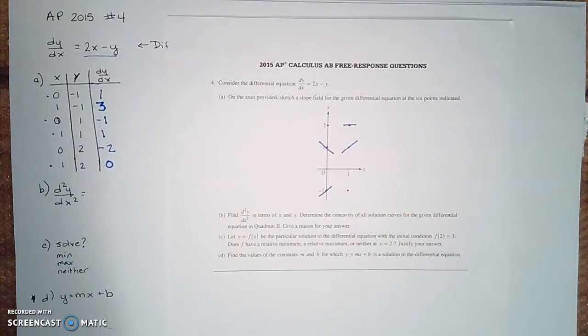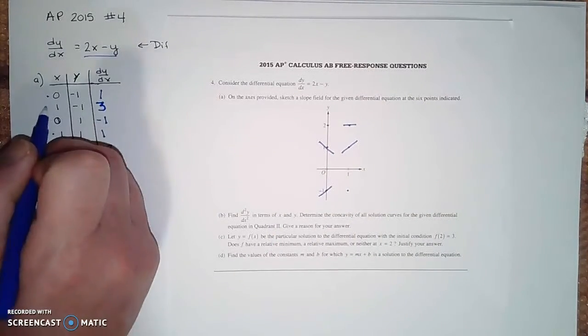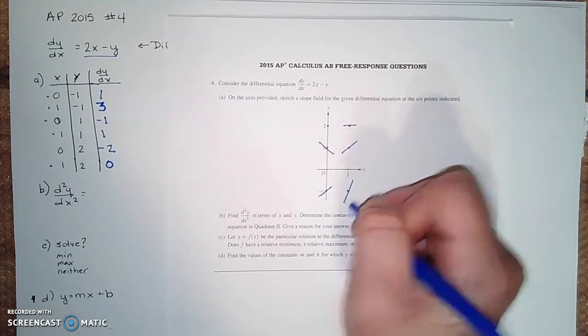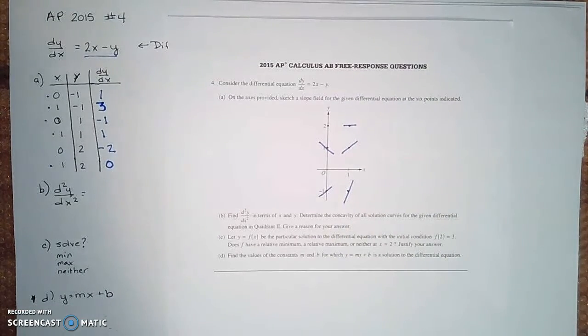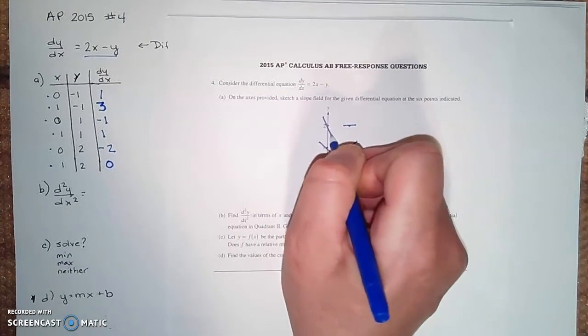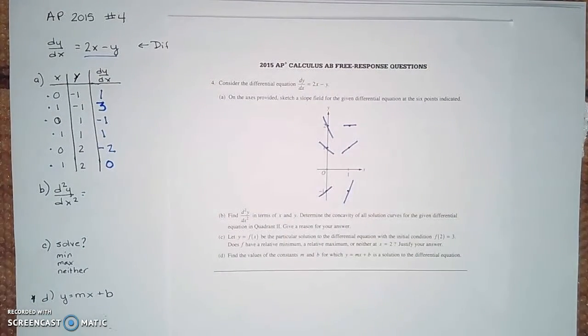So it's going to be negative 45 degrees, kind of like so. And then I'm going to make things at 1, negative 1 slopier than that, because they have a slope of 3, so I'm going to go up like that. And at 0, 2, it's going to be negative 2, so I'm going to go slopier. Doesn't have to be perfect. Down like that. Doing that enough right there is enough for 2 points on that particular problem for the slope field.